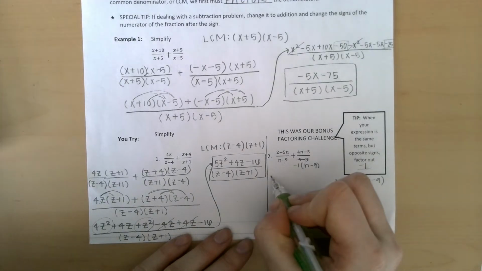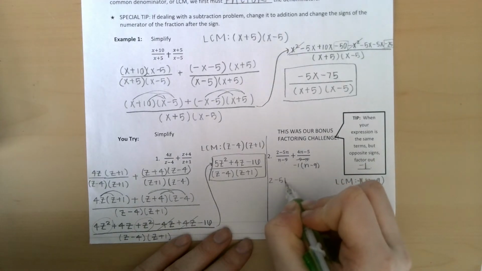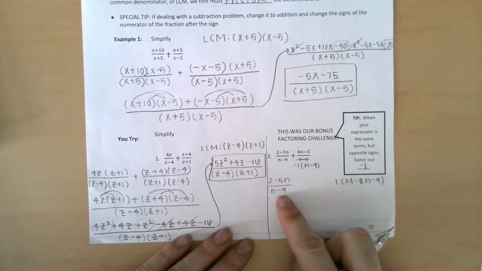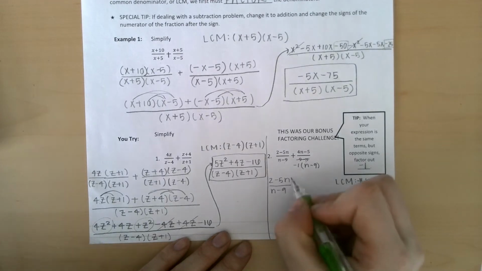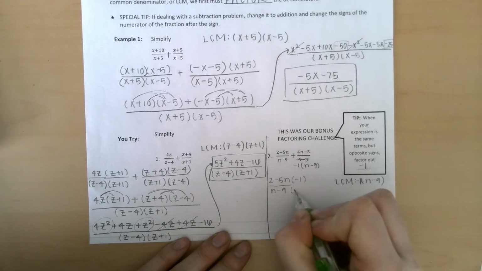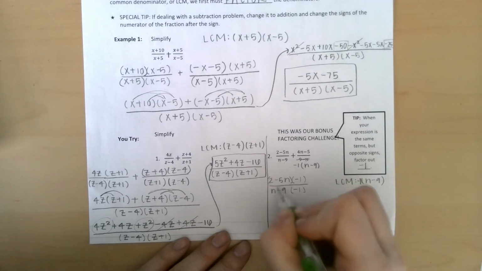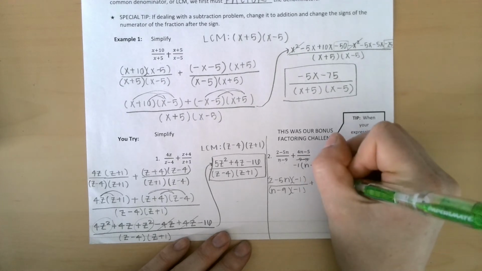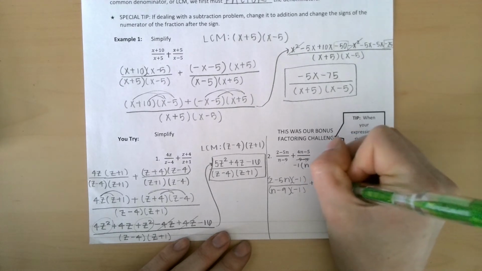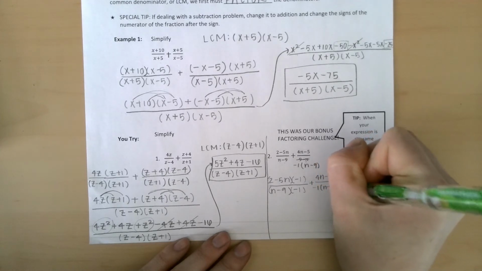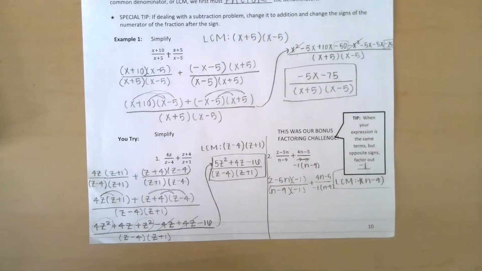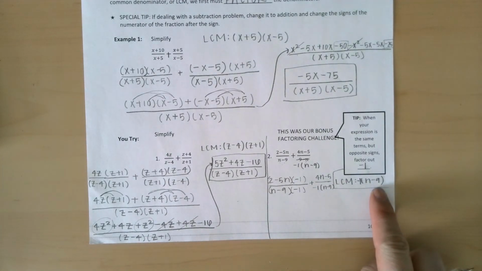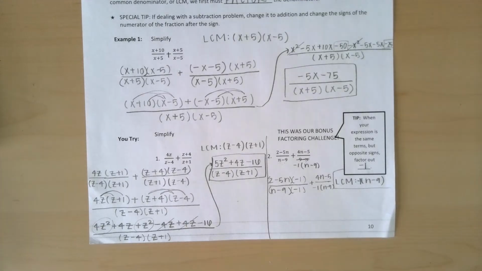Now this first fraction, when I rewrite it, it looks like it almost matches the LCM. The only difference is it does not have that negative. So we're going to go ahead and multiply the numerator and denominator by that negative 1. Rewriting my second fraction, I have negative 1 and n minus 9, negative 1 and n minus 9, that it already matches, so I don't have to do any work there.